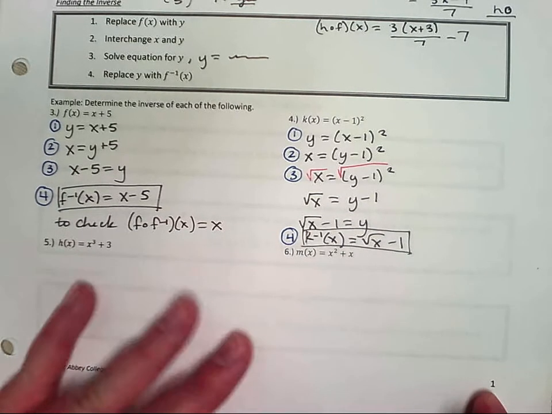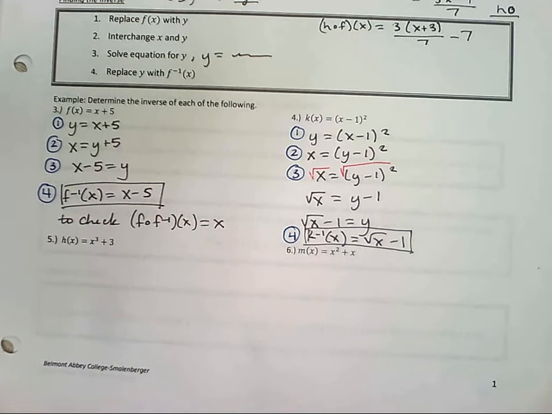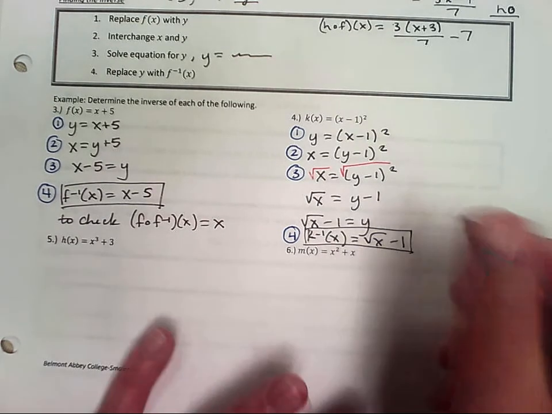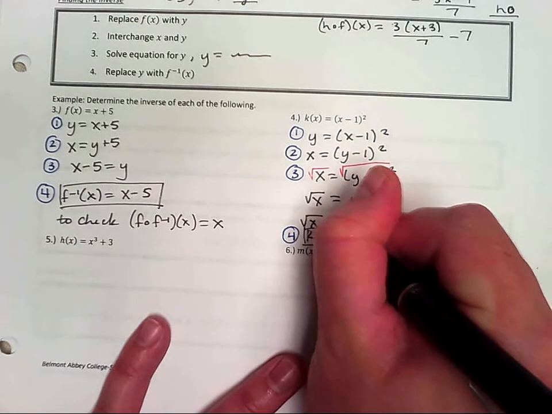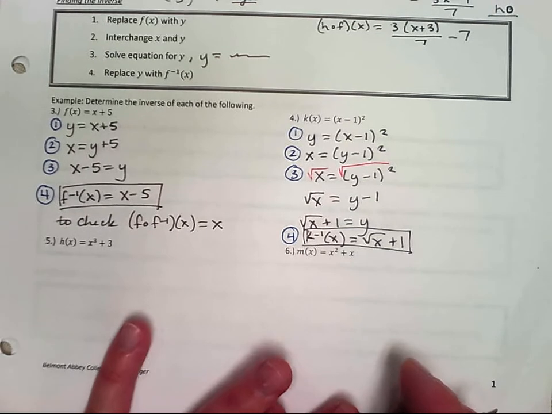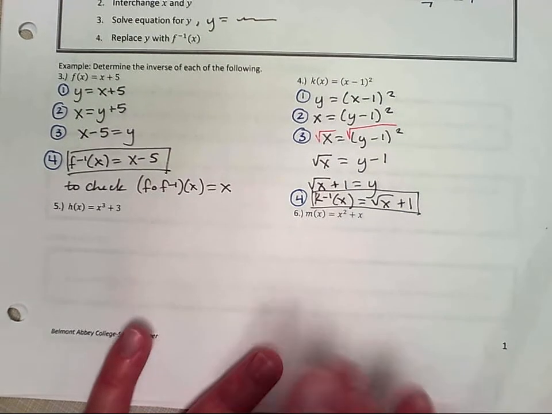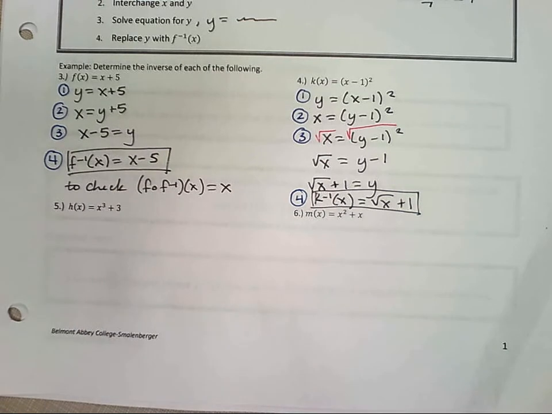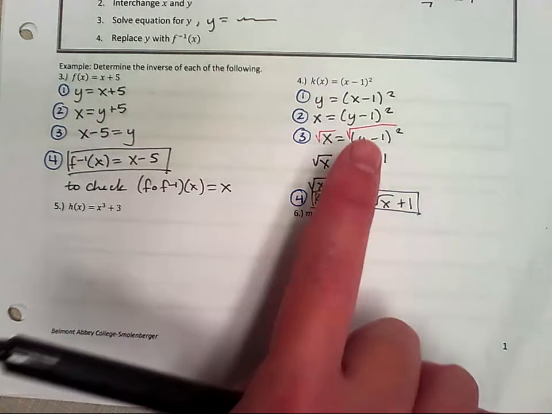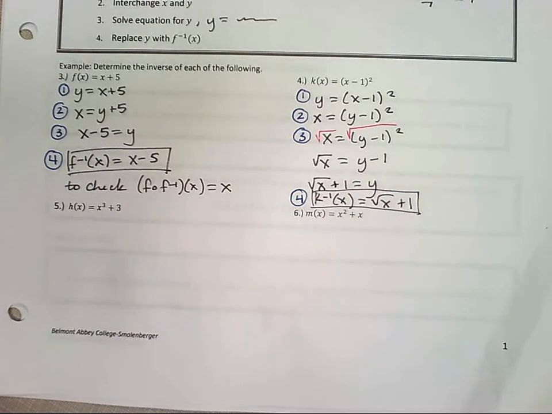So are we good? Does everybody agree? All right, we're going to come back to this problem, number 4, in a few minutes.